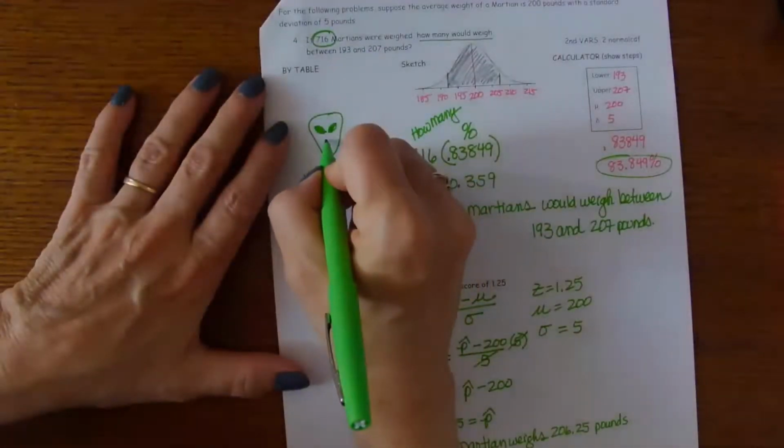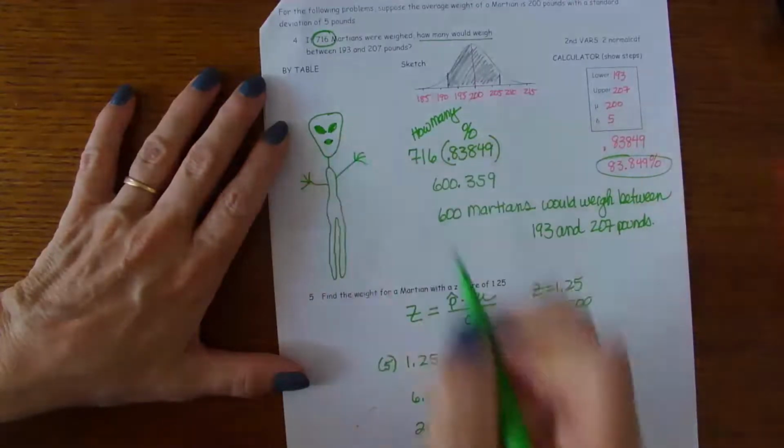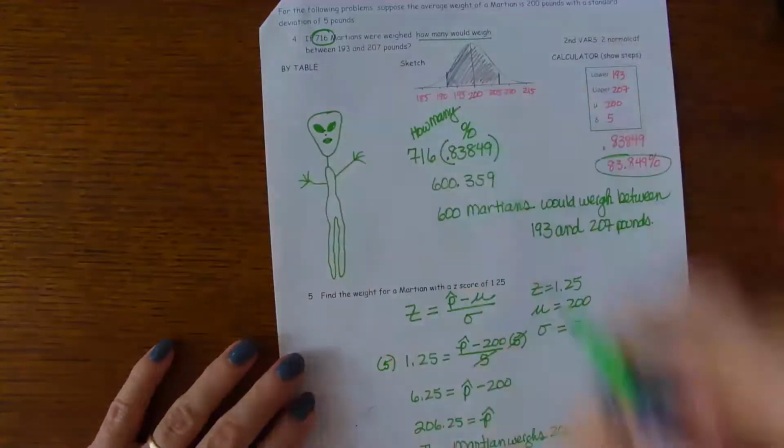Maybe give him a mouth and a little nose.